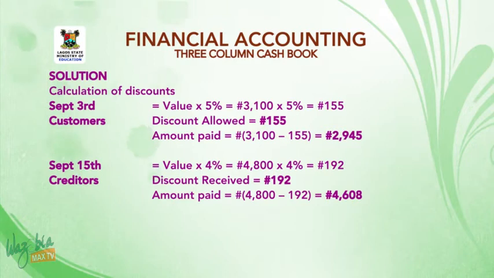The solution to this illustration is that you first of all look at the transactions involving discounts. There are two transactions there, on the 3rd and also on the 15th. So we receive a check from a customer, less 5%. How do you calculate this one?